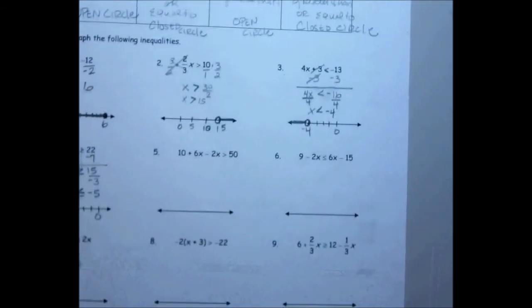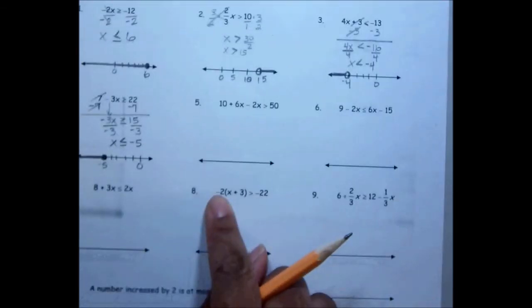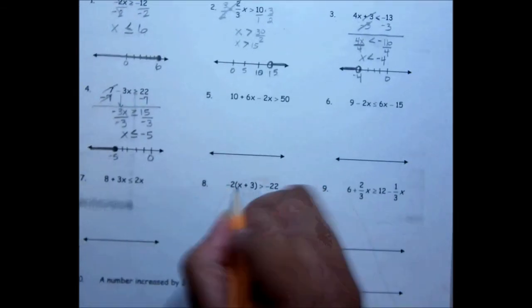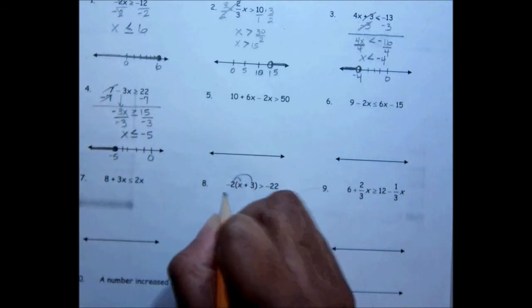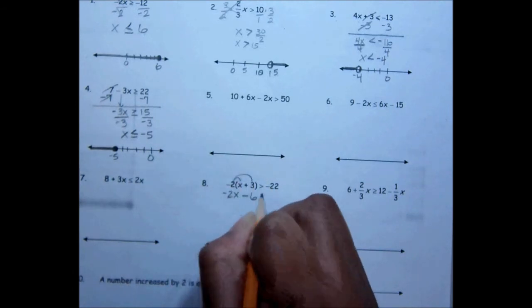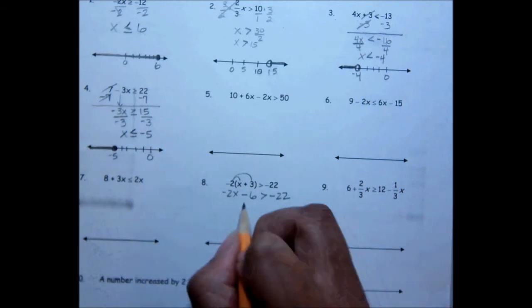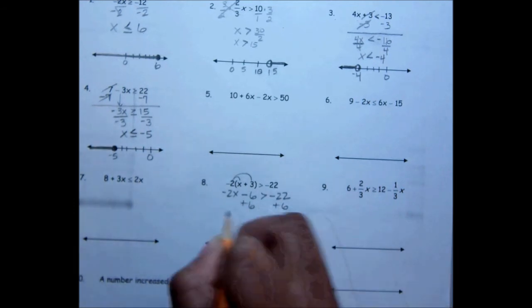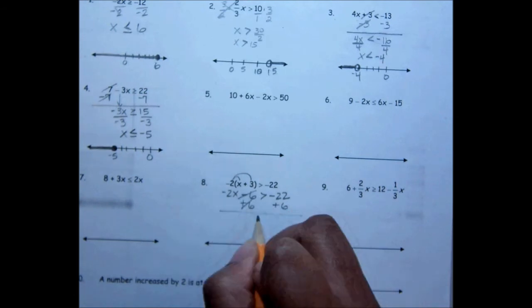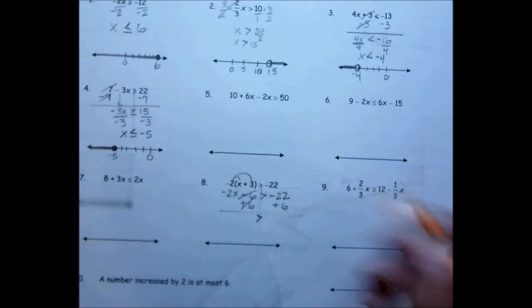And I want to jump down here and do number 8. Make sure you can see it this time. Okay. So I'm going to multiply and distribute. Negative 2x minus 6 is greater than negative 22. And then I'm going to add 6 to both sides, treating that like my equal sign.